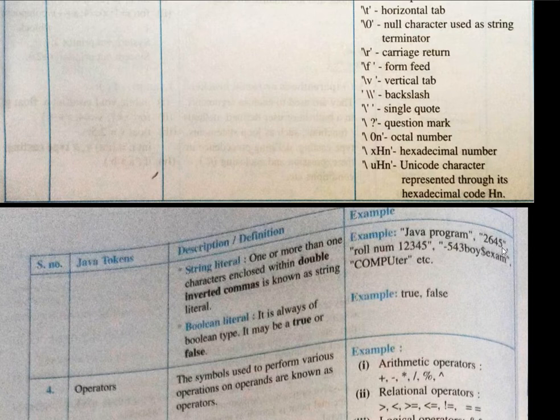It may contain numbers also, because numbers and special characters are also treated as characters. So a group of characters will form a string, and it may contain a single character also. So this is a string literal.